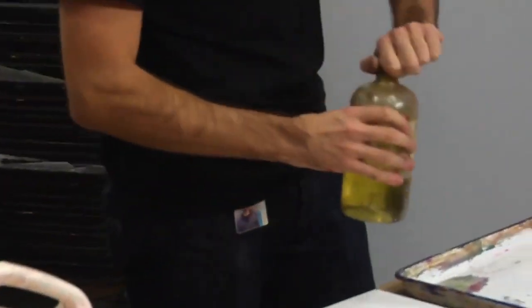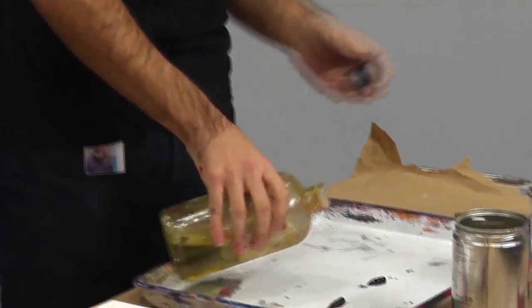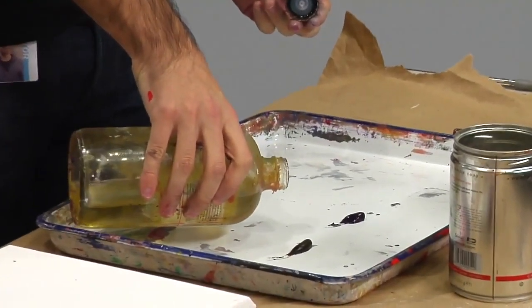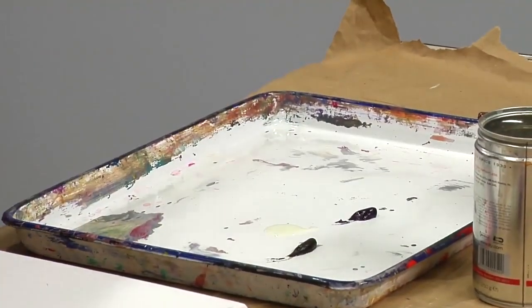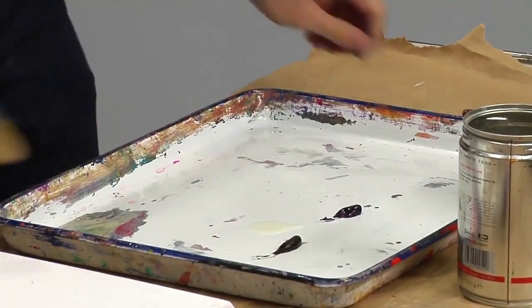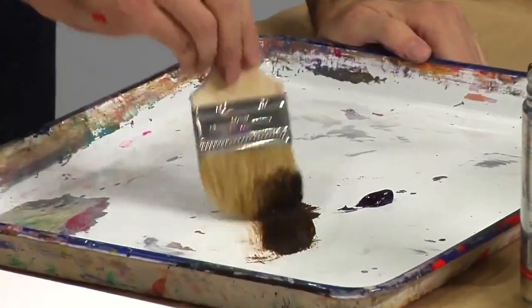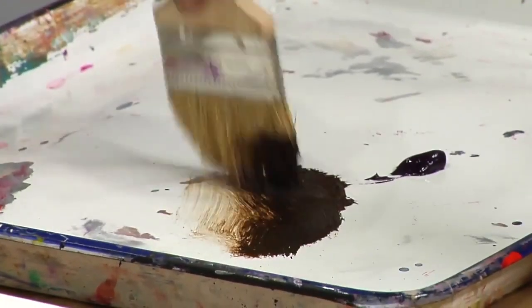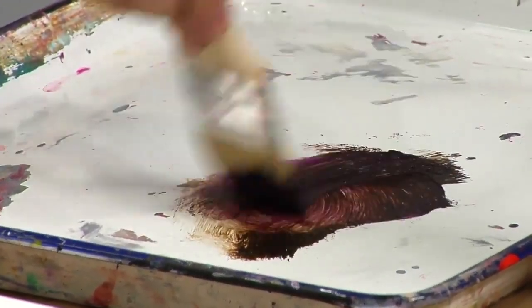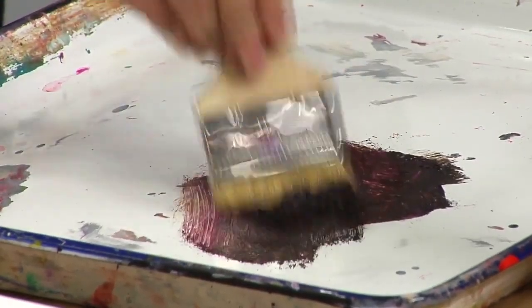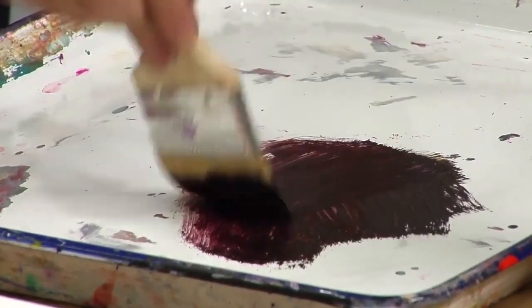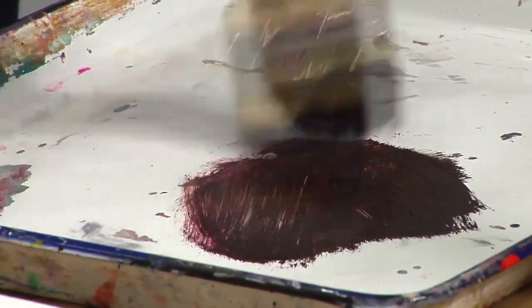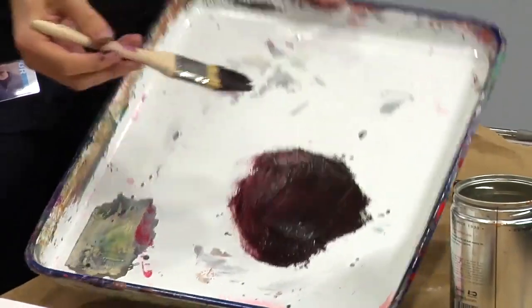So for our base tone here, I'm going to add a little bit of linseed oil. I'm going to get that paint started before adding some mineral spirits, some solvent to it. So there's that nice earth tone, and I'm going to liven that up with a little bit of violet. What I've made now is kind of a deep plum type color. But you can see even in my palette, I'm leaving all these tracks behind because it's a rather stiff paint.